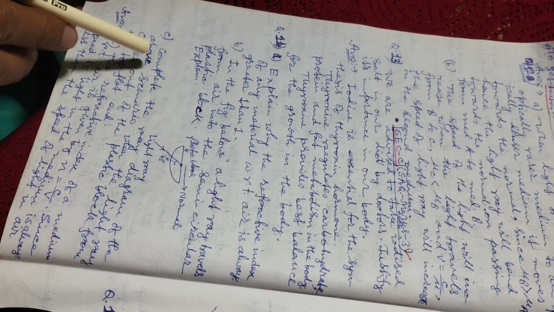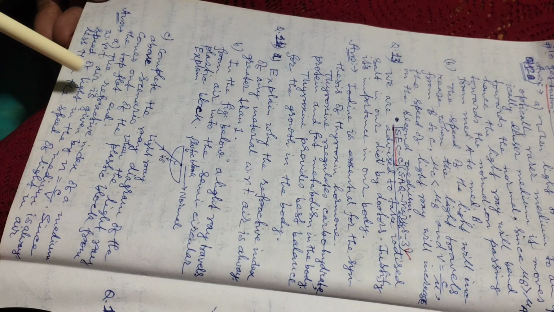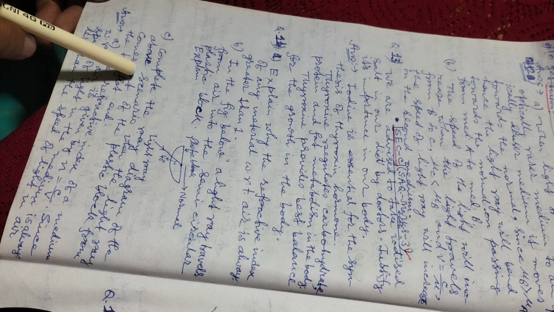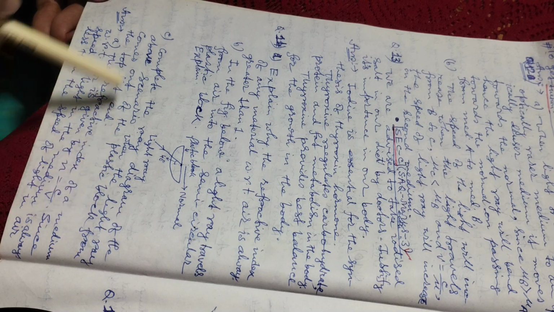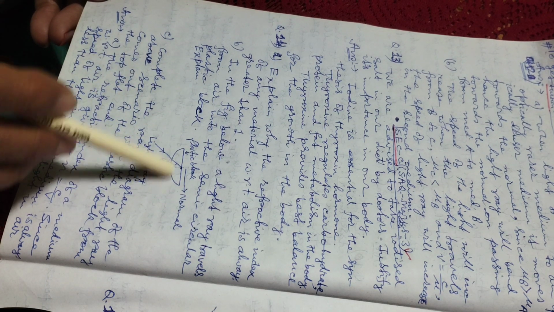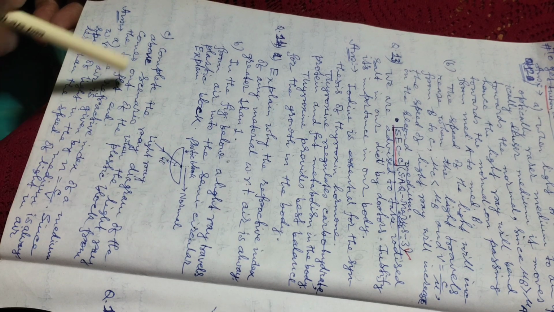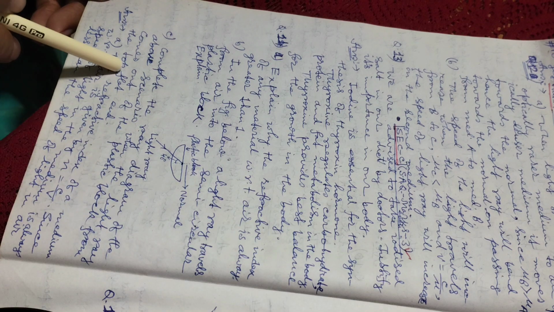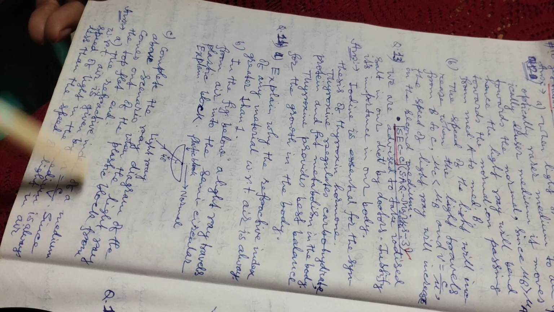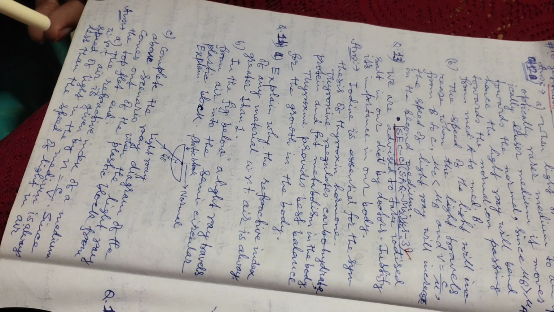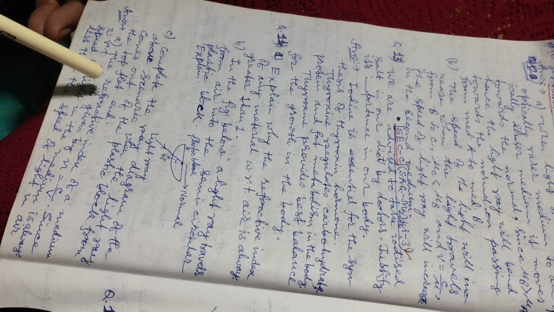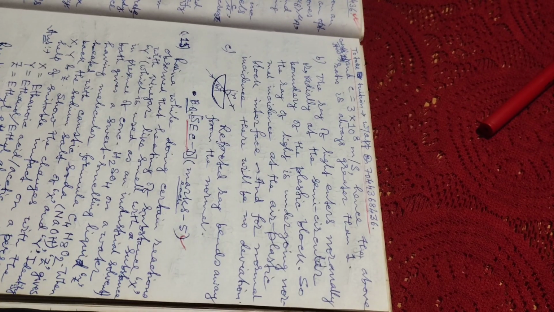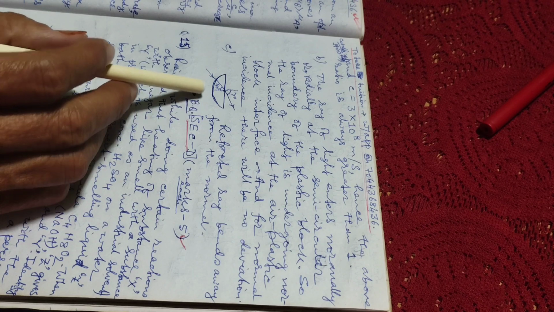Next, question number 14c. Complete the ray diagram of the above, that means for this diagram, the above scenario, when the light ray comes out of the plastic block from the top flat end. It is our question. We have to complete the diagram. I have already completed the diagram.